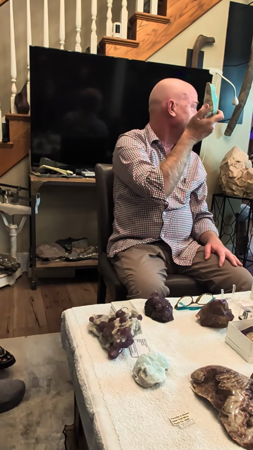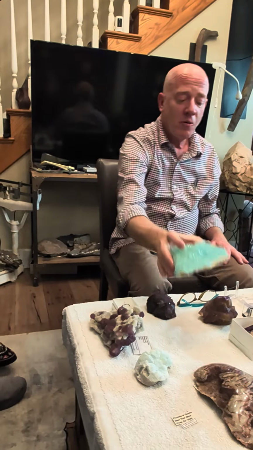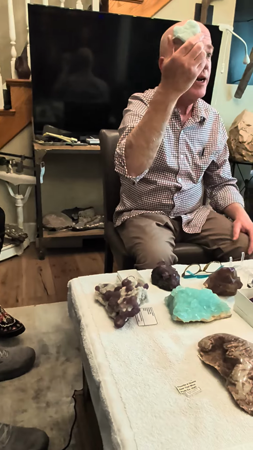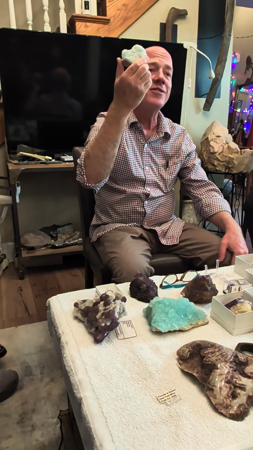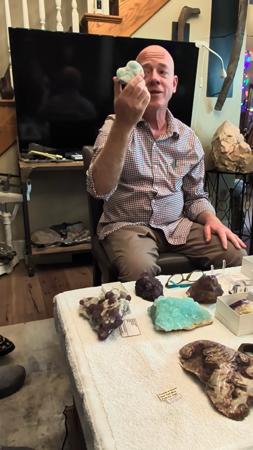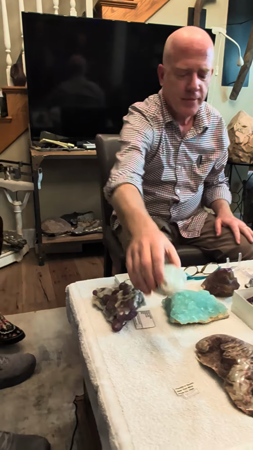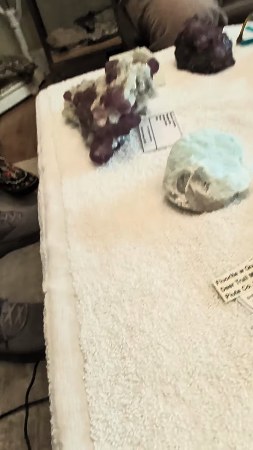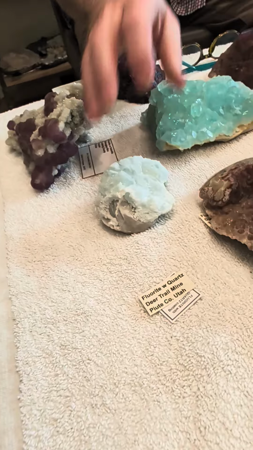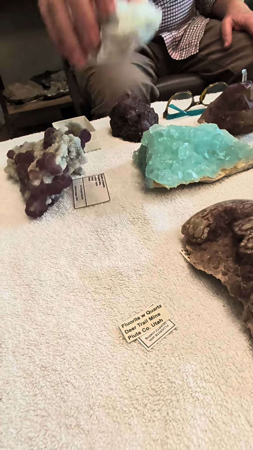Now, everybody likes that green color. And what's funny today is this is more prized, because the mineral collectors and dealers don't want to deal with the hydrofluoric acid. Oh, this is much better to get it with the quartz on there. I'll take this any day. This was $150. This was $1,500.